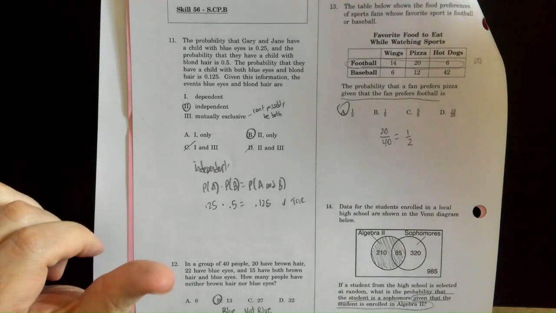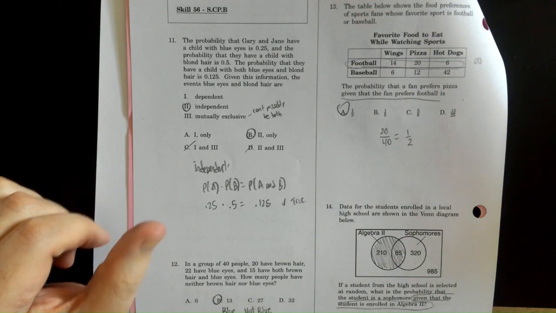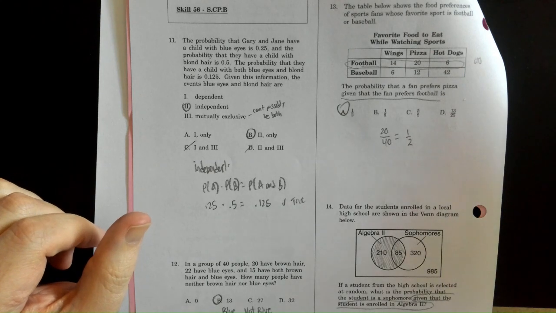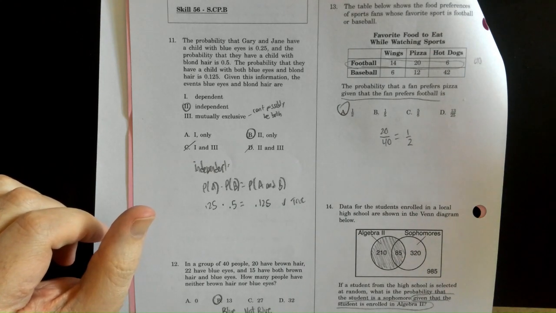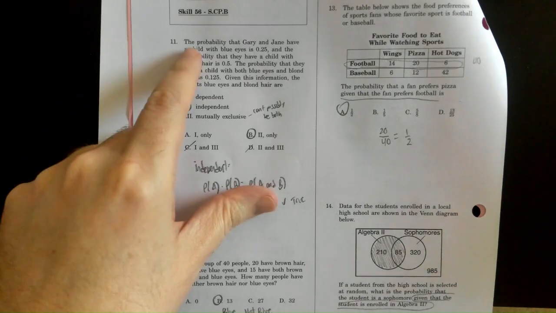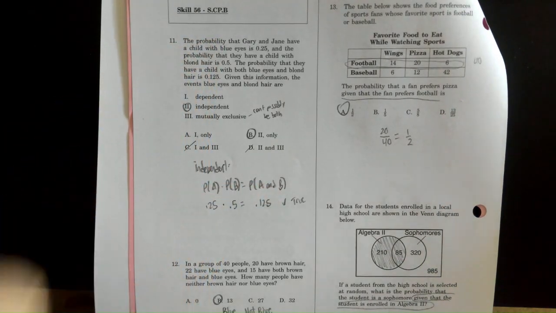Hello there. In today's video, we're going to go through skill 56. Remember, we have a pink packet you picked up for skill 55, and that's going to carry through all the way to skill 59. So skill 56 starts with question number 11.